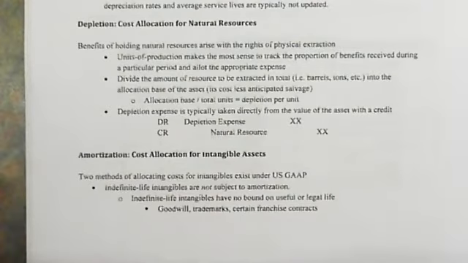Typically, units of production makes the most sense, but we don't have to follow units of production. Units of production makes the most sense because we're consuming gallons of substance from a well or taking out pounds or kilograms of mineral or precious metals from a mine, etc.